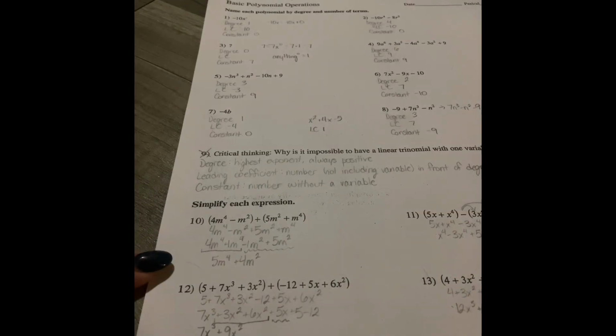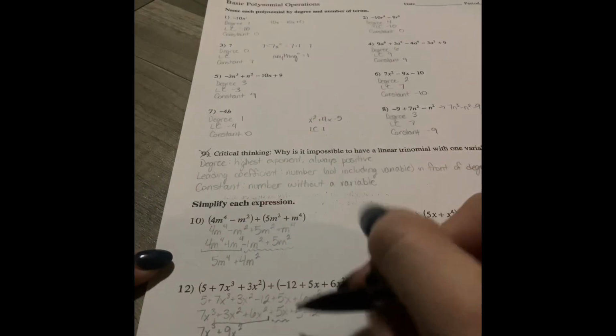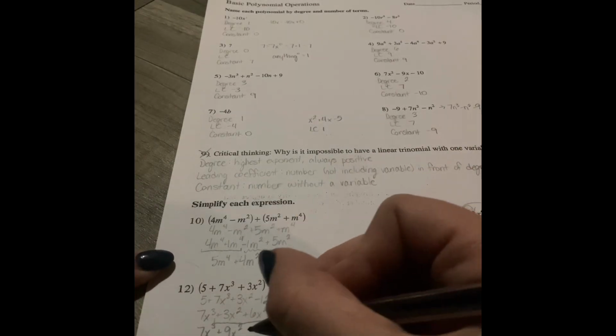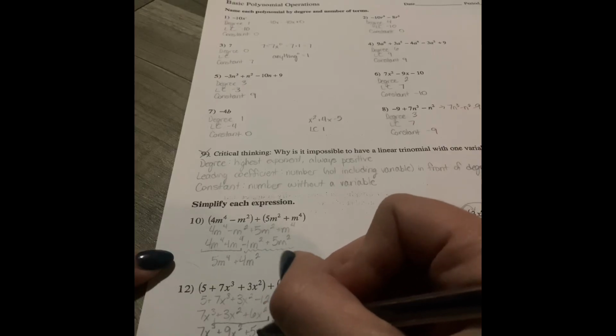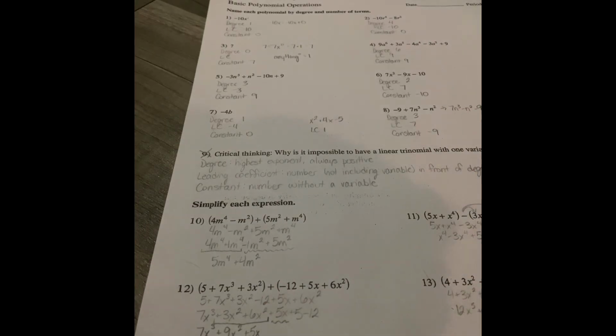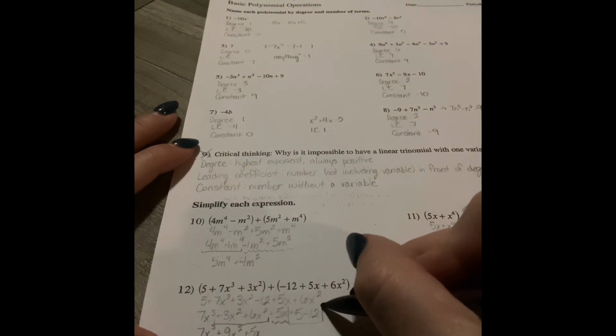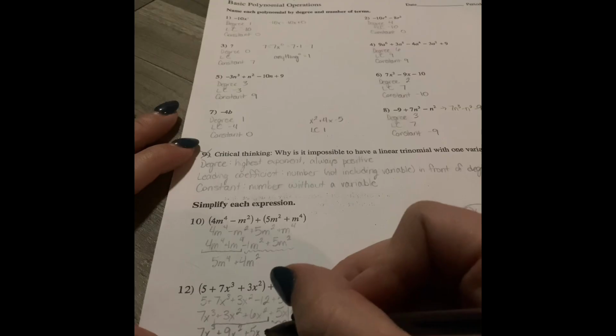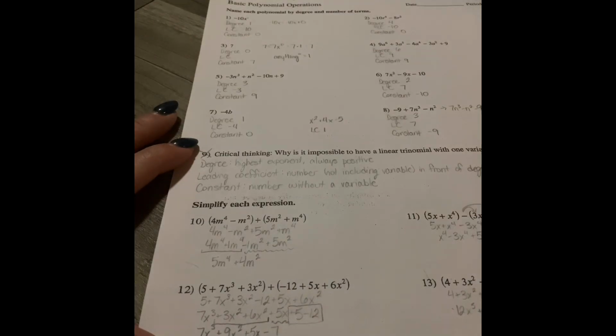5x is by itself. And sometimes I do this where even if it's by itself, I still give it a different like symbol, especially if I'm not using highlighters. You can do this, you don't have to. And then this 5 minus 12 is going to give you the -7.